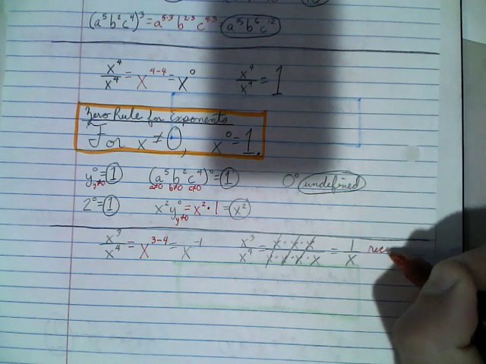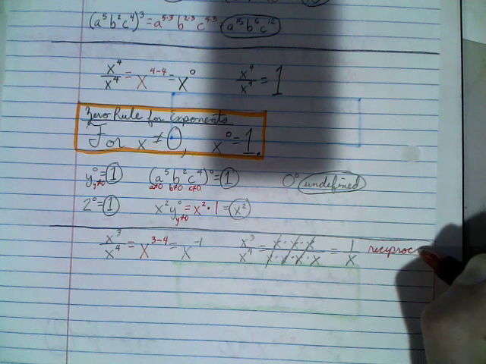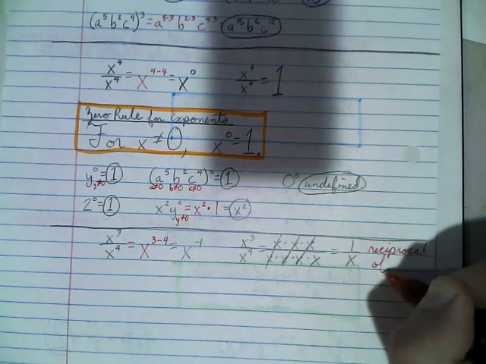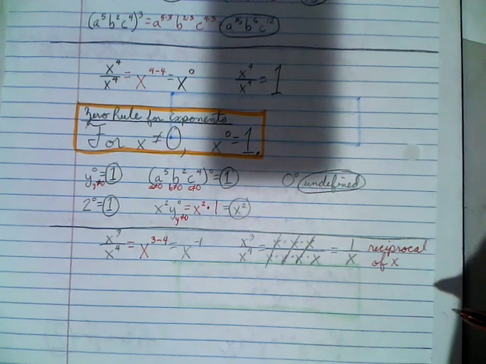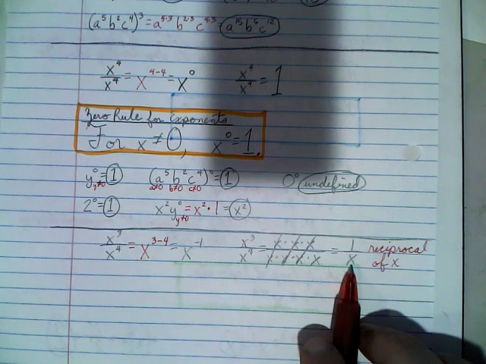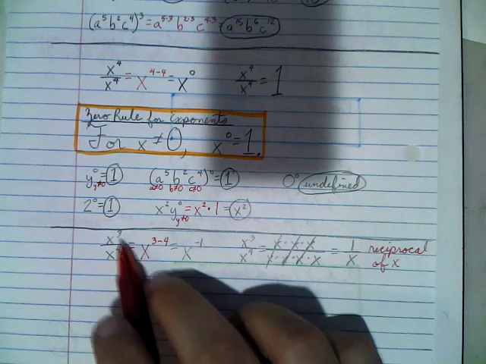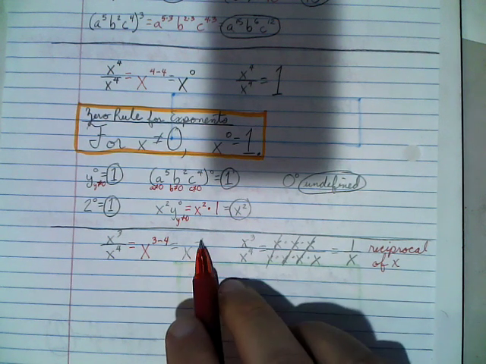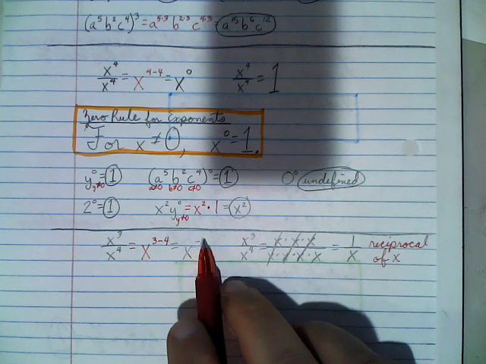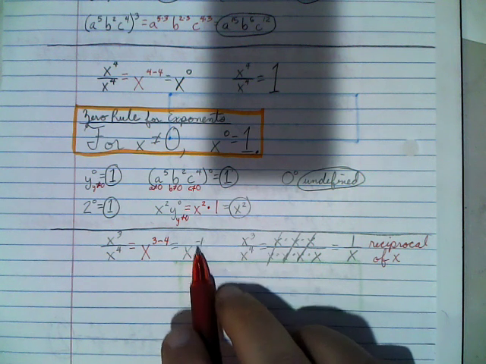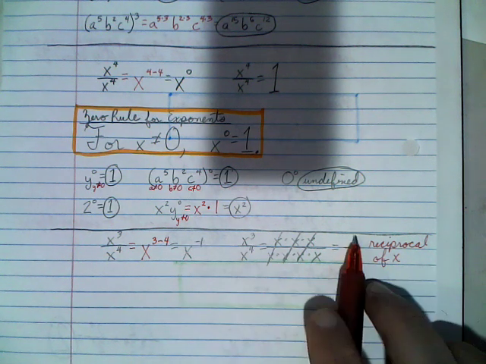But that's equal to x cubed over x to the fourth power, and that's equal to x to the negative first power. And so, ladies and gentlemen, we've discovered that the negative first power creates reciprocals.